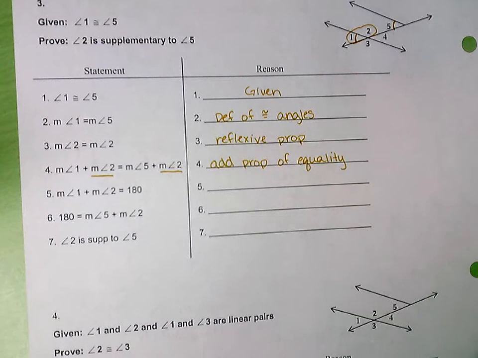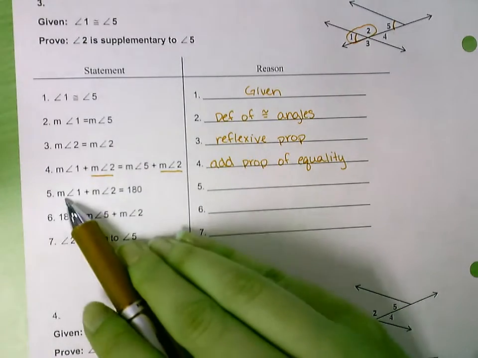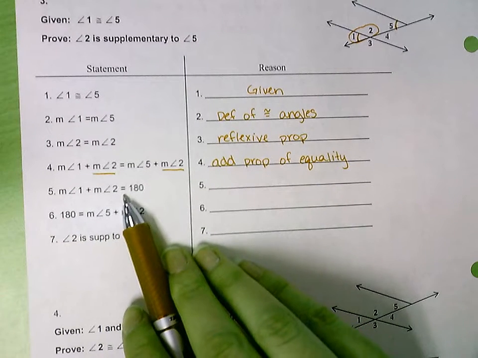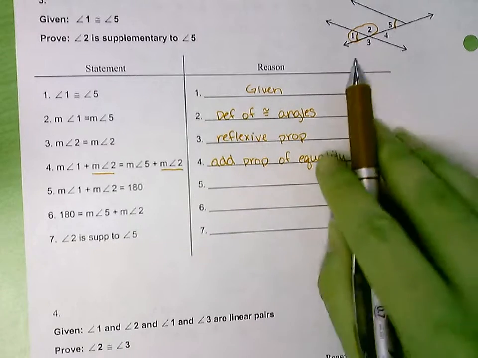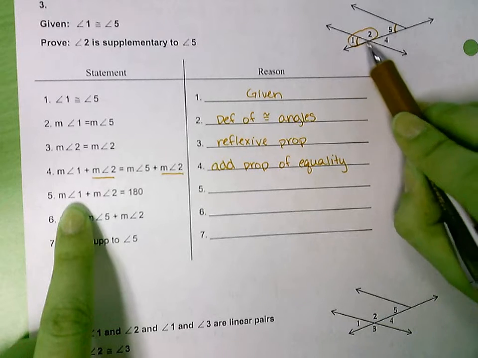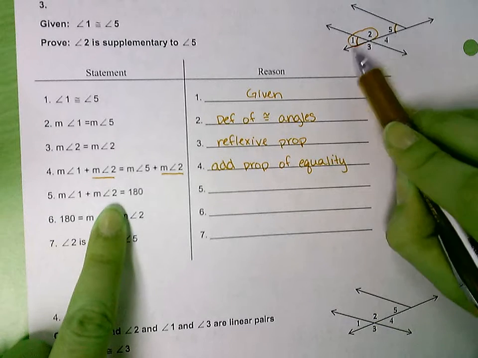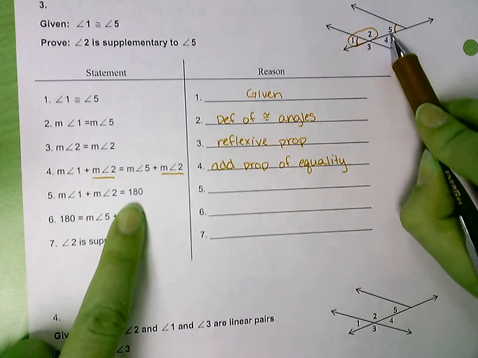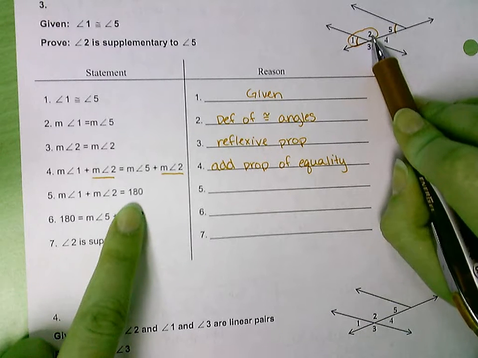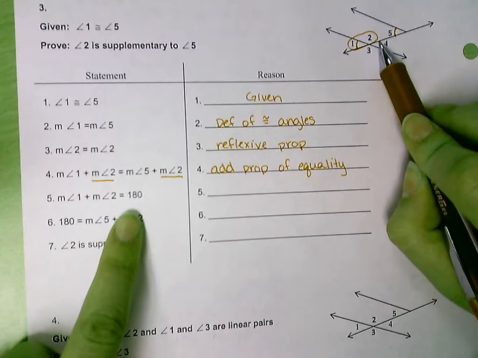All right, next, from 4 to 5. In number 5, if you're not sure where they got that from, where are you supposed to look? At your picture. So in number 5, I have measure of angle 1 plus the measure of angle 2 is equal to 180. Well, both of those are adjacent, right? And they form a line. What's my reason behind saying they equal 180?